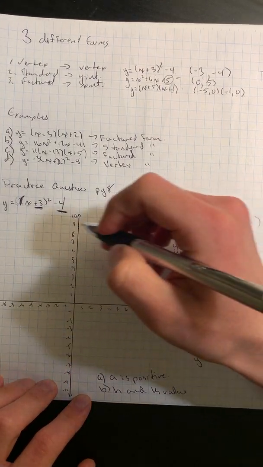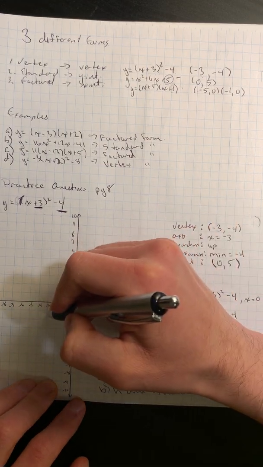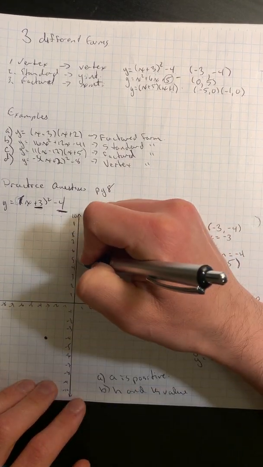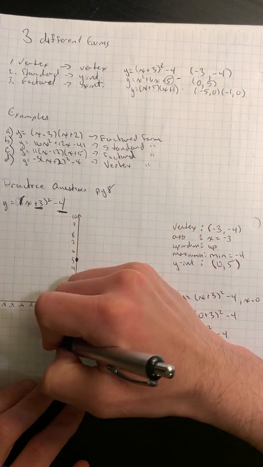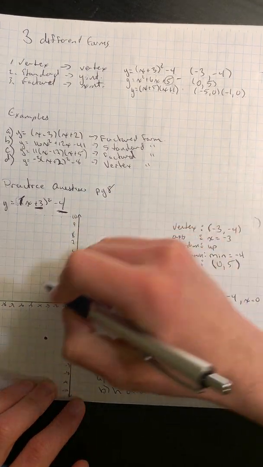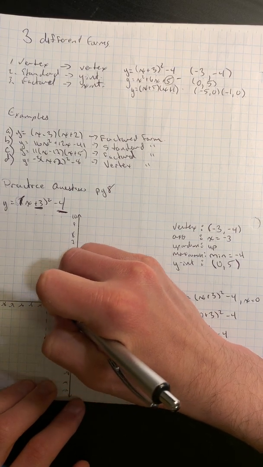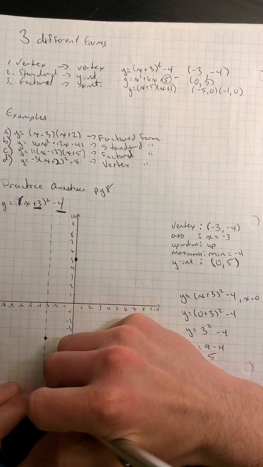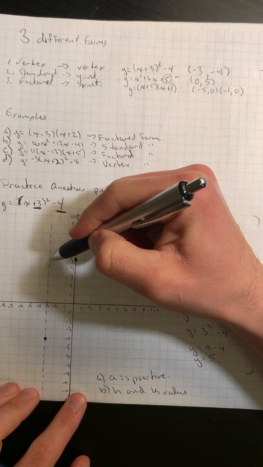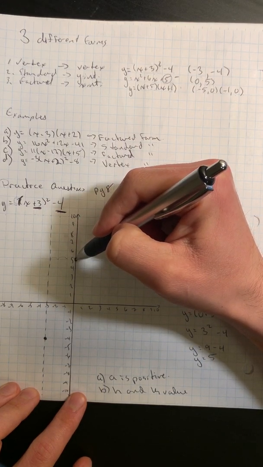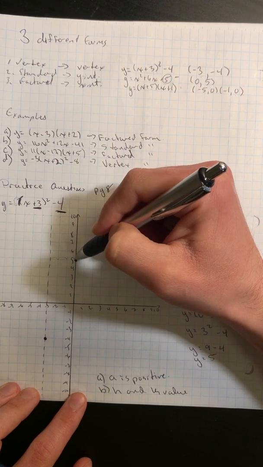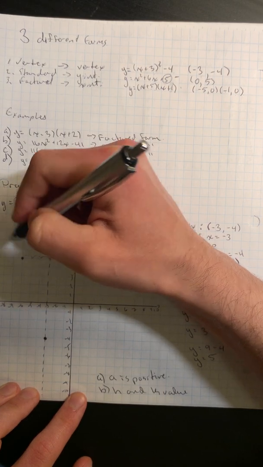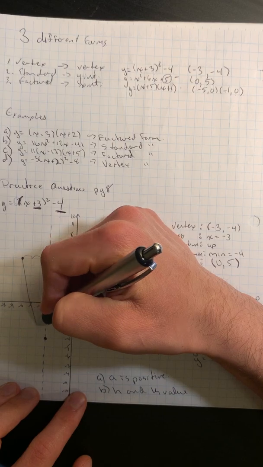Our vertex is -3, -4. So -3, -4, we'll mark that right there. Okay, and our y-intercept is 0, 5. Okay, and our axis of symmetry is x equals -3. So what we'll do is we're just going to draw that axis of symmetry on here with a dotted line. It's actually going to help us a lot. Because I know if I'm 3 spaces away from this axis of symmetry at this y value, then I know that the mirror image is going to have another point right here. So now that's enough for us to begin to sketch.